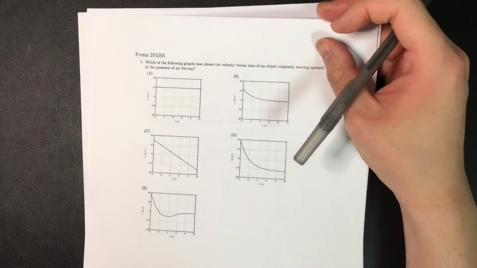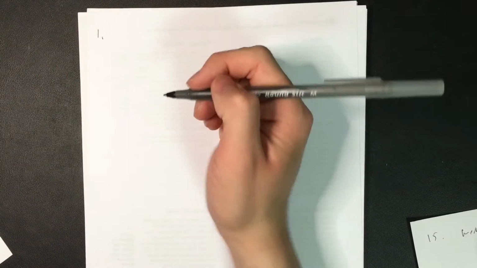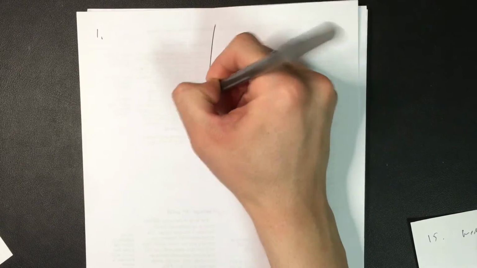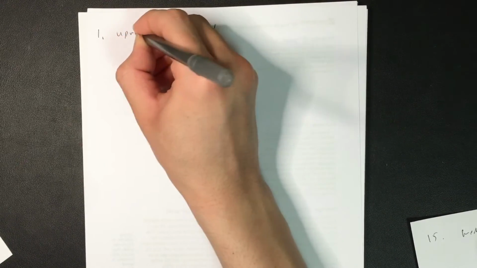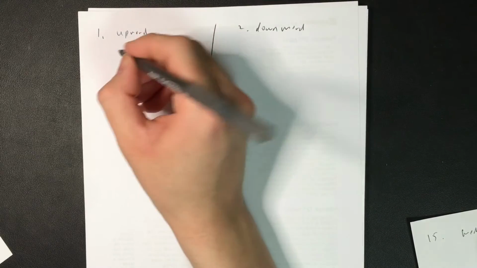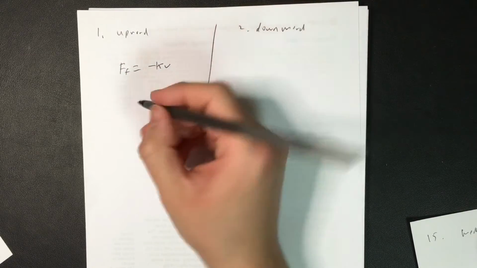And the next question is question 1 from 2018A. It is asking me to graph a velocity as a function of time of an object in air. So the motion of this object can be divided into two. The first one is the upward motion, and the second is the downward motion. Now, since the object is traveling in air, the force of friction takes the form of minus kV.